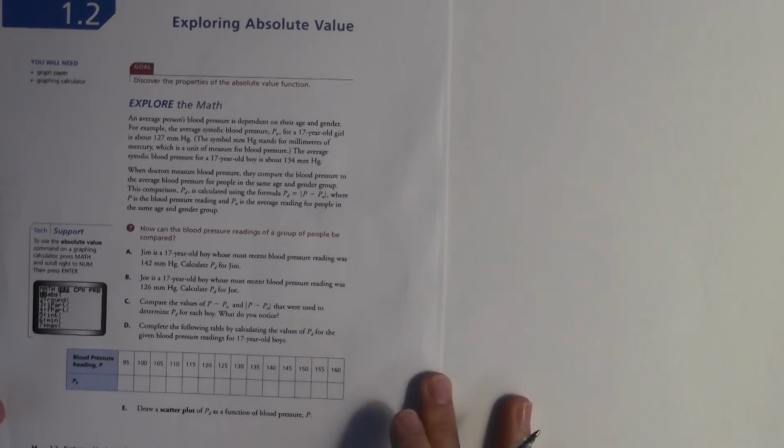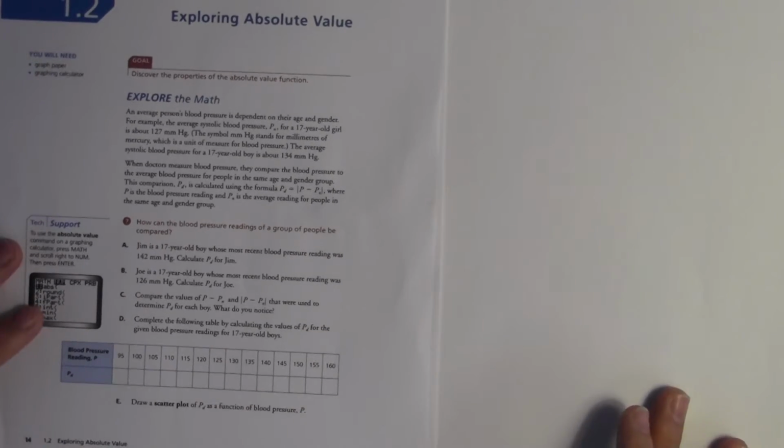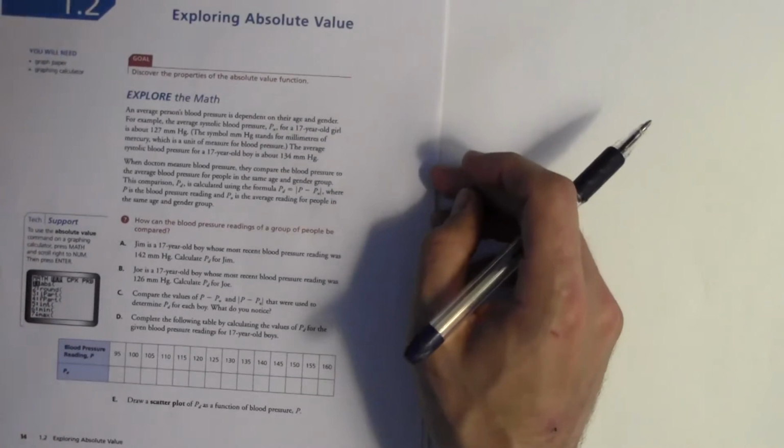Okay, this is chapter 1, 1.2. We're exploring the absolute value. Who knows what an absolute value is just off the top of their head? Should be familiar with this.